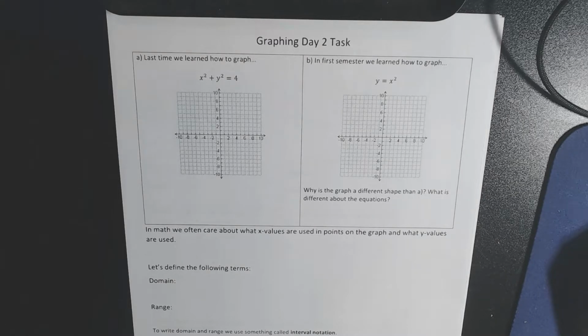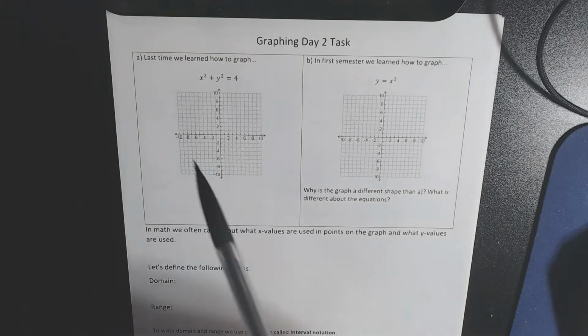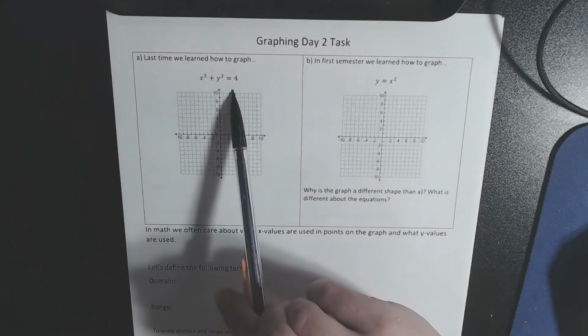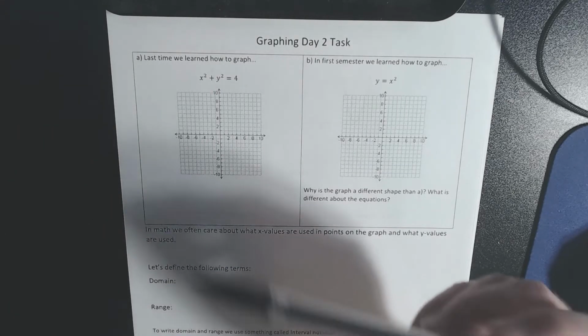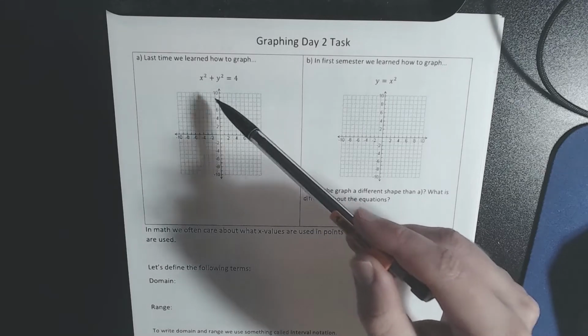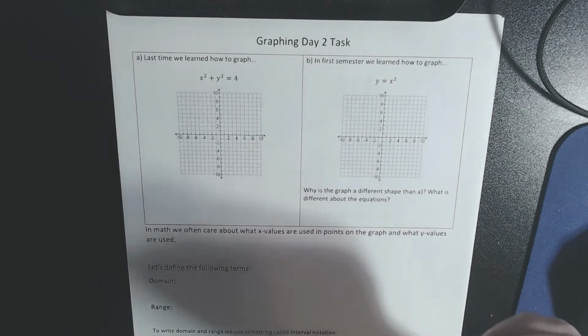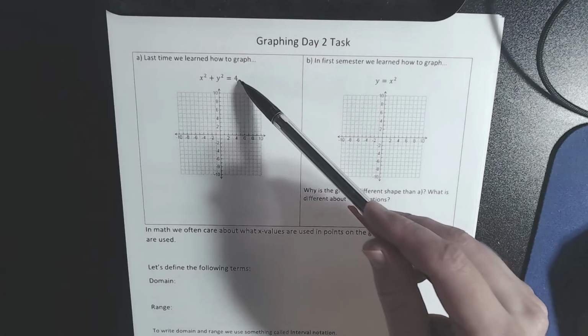Last time we talked about graphing circles, and today we're going to do some more circles, but we're also going to throw some parabolas into the mix, okay? So let's first look at these two that I have here. I have an equation x squared plus y squared equals 4. Now, last time we talked about what the graph of that would look like, right? That's a circle because it's both x squared and y squared equals 4, okay?